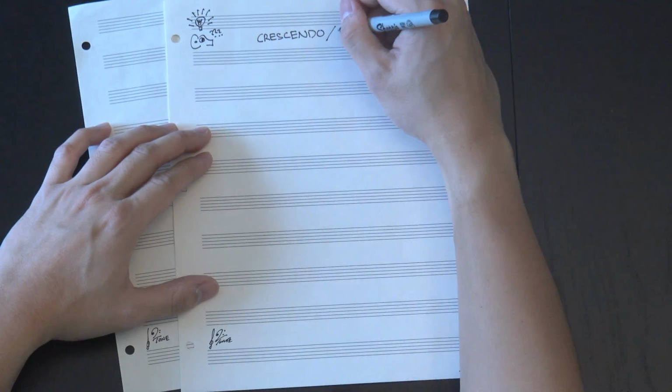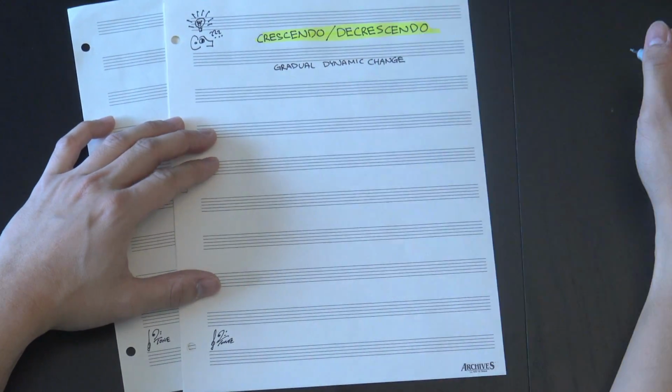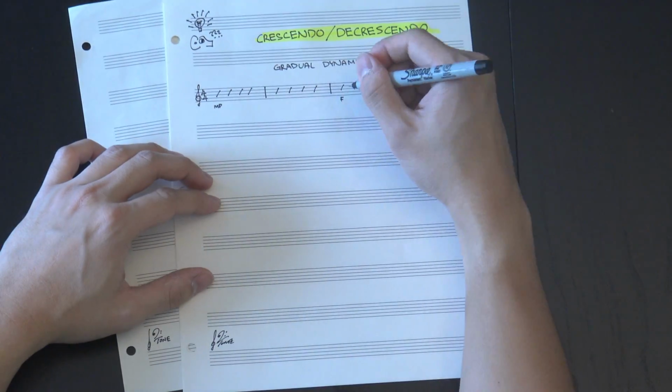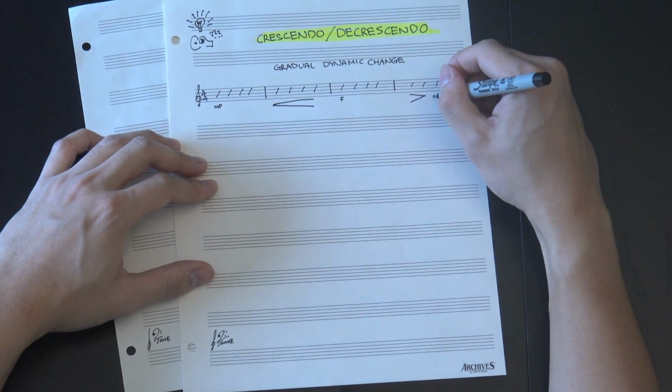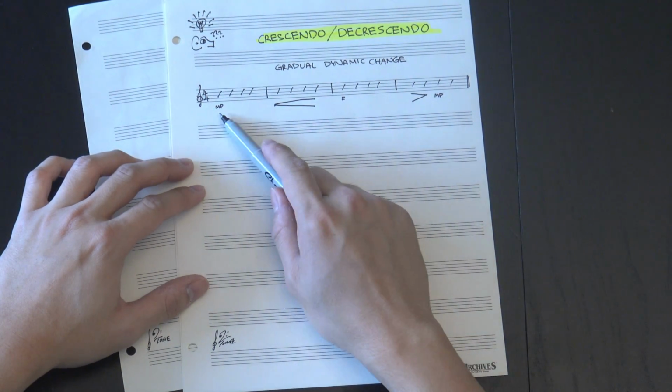The first is the crescendo or decrescendo, where things get louder or softer gradually. This could be a couple beats or even a few bars. For this, all you have to do is put a little alligator-looking thing underneath the area where you want it to change and add the target dynamic you're going to at the end. The tip of the crescendo should always point towards the quieter side.